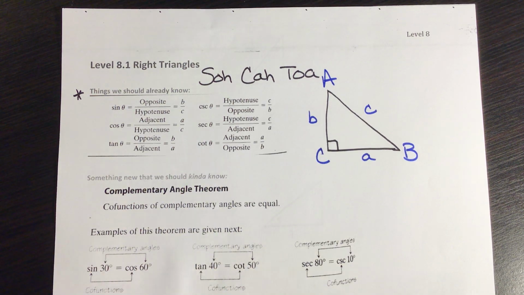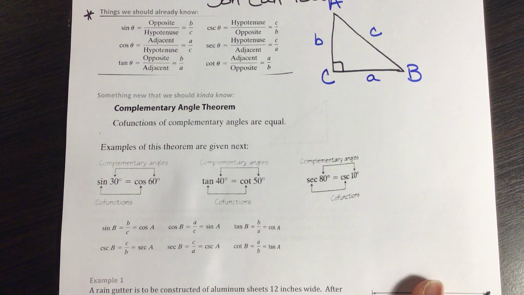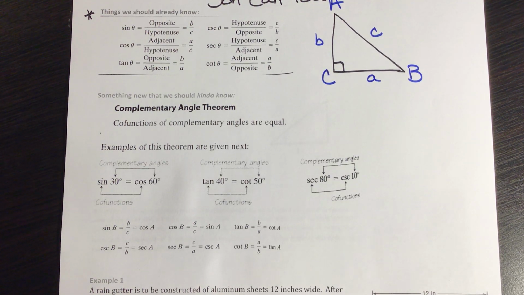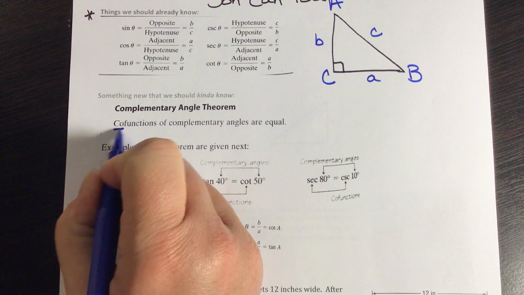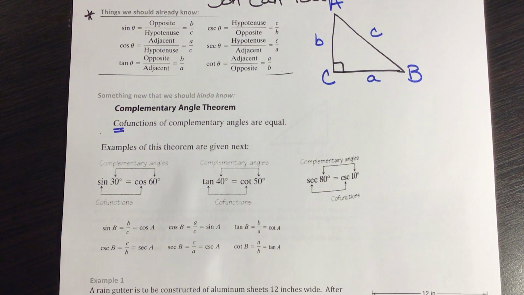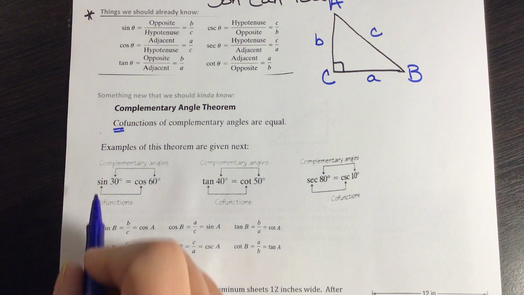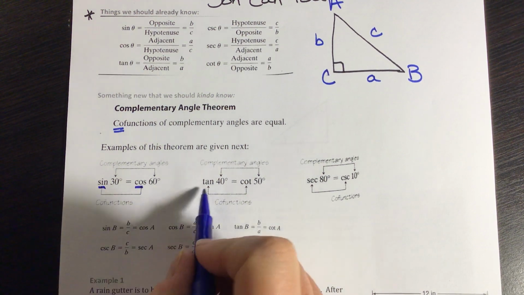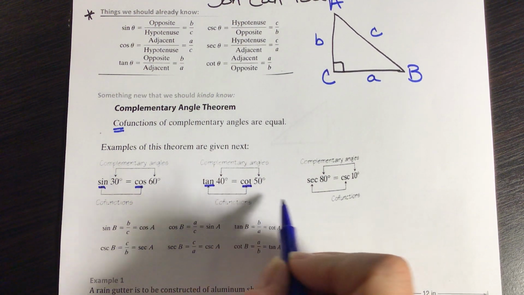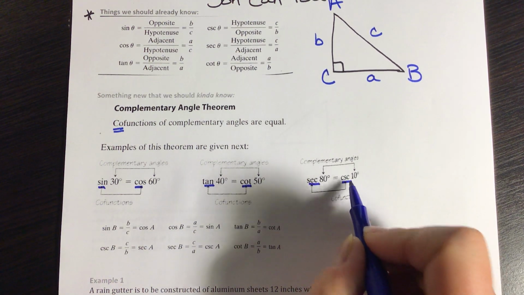This first part, we actually kind of already know this. I don't think we've talked about it officially being a theorem, but here it says that cofunctions of complementary angles are equal. All right, and when we talk about cofunctions, these are not our inverse functions. These are the functions that go together, like sine and cosine, tangent and cotangent, secant and cosecant.